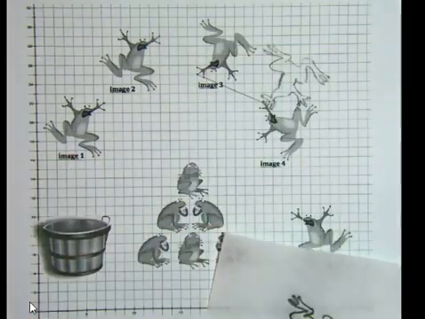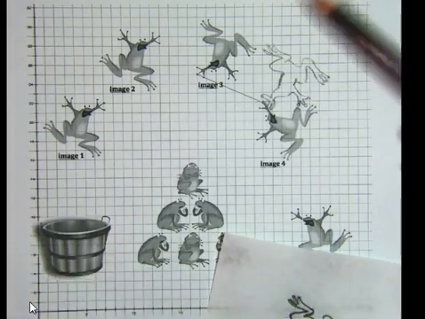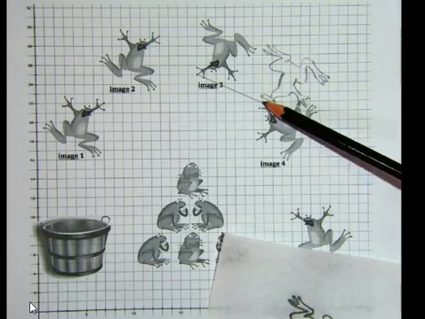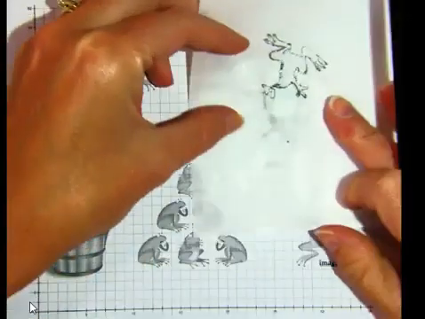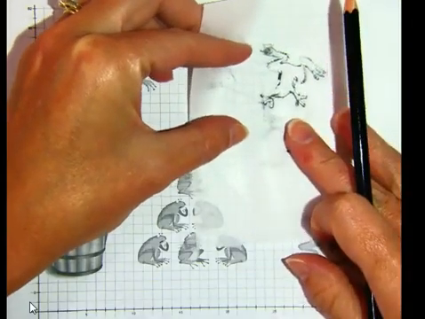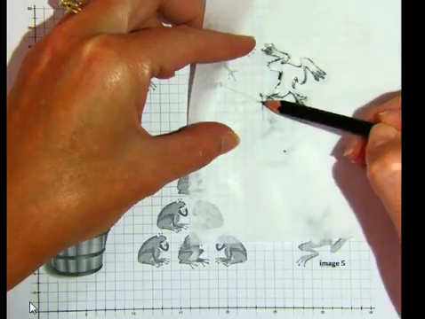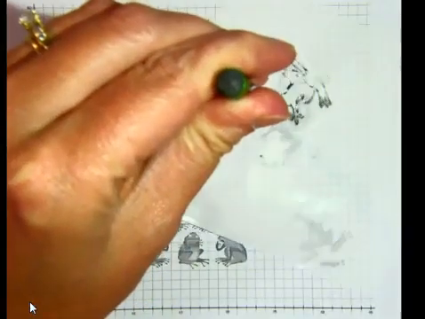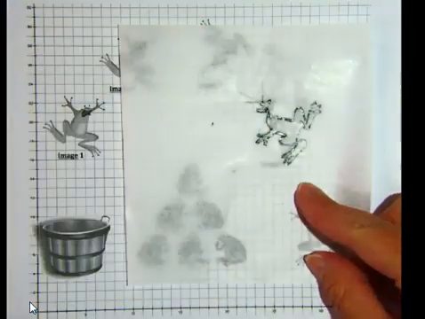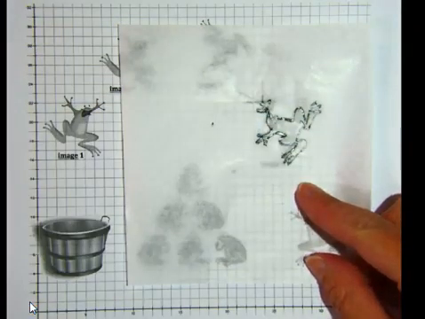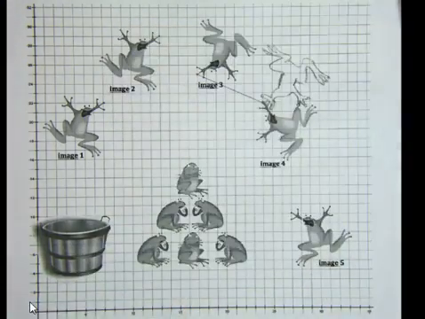After tracing the translation onto the graph, the students used the point that corresponded as the center of rotation. The students then rotated the image 90 degrees clockwise around the center.